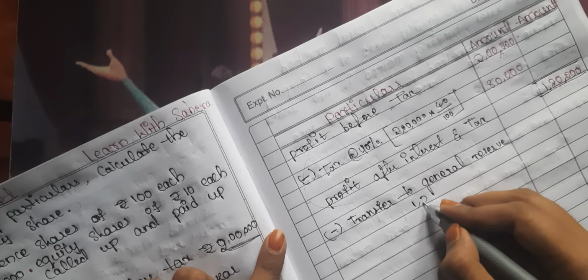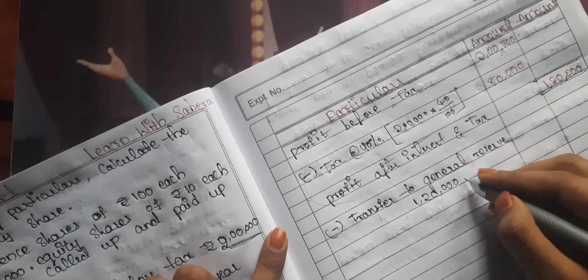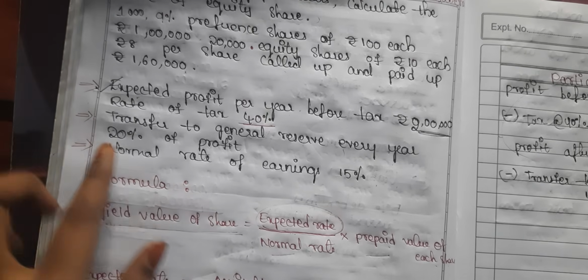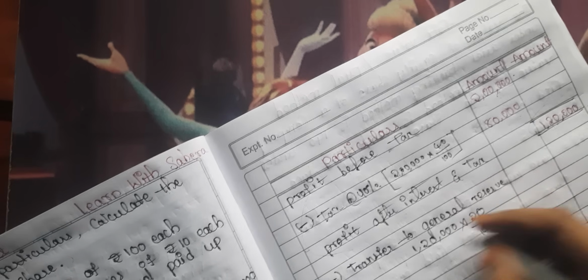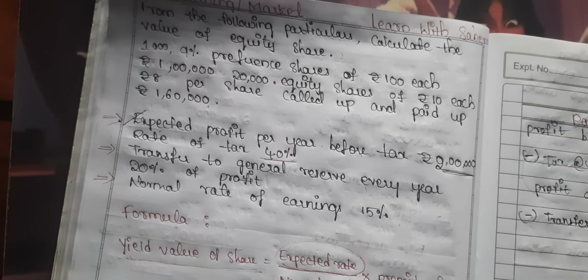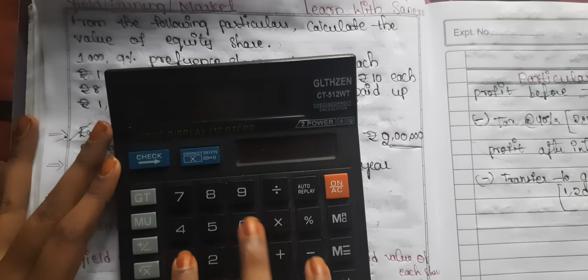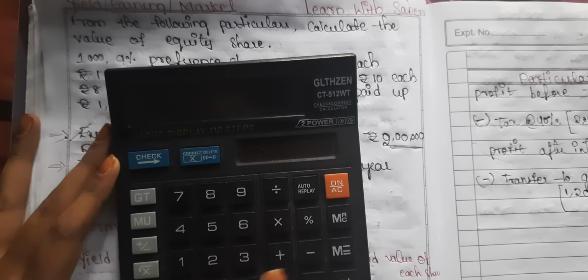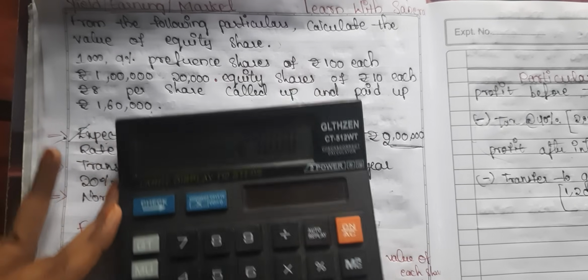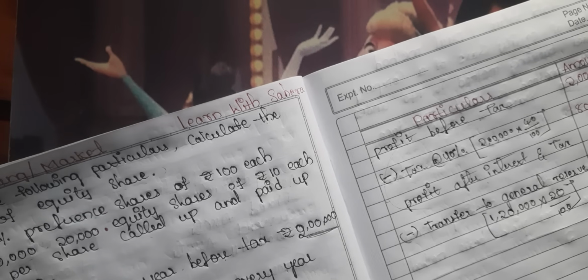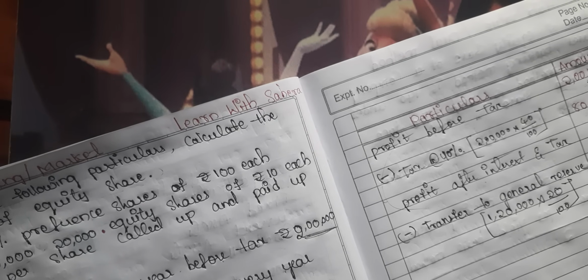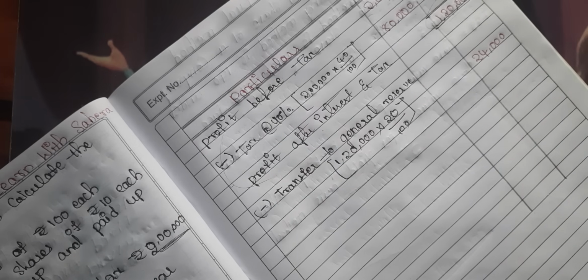We are going to take the amount 1,20,000 into how much percent? You see how much percent they have given, that much percent only you need to take, 20 by 100. So do the calculation. 1,20,000 into 20 divided by 100, it is 24,000. So what is this 24,000? It is transfer to general reserve.